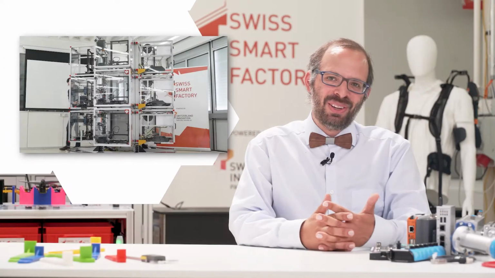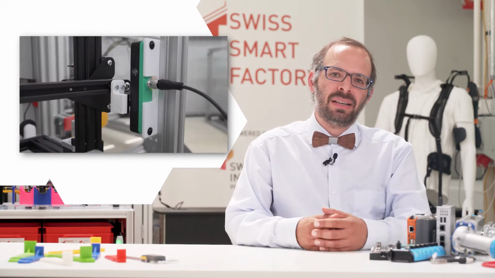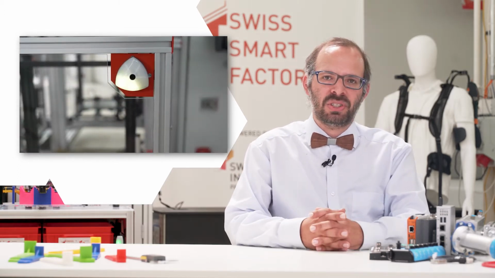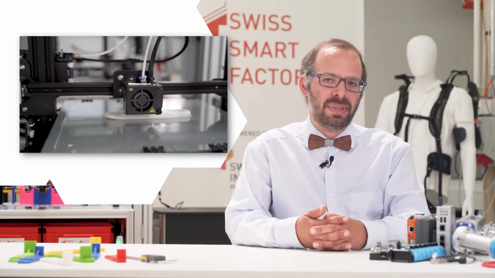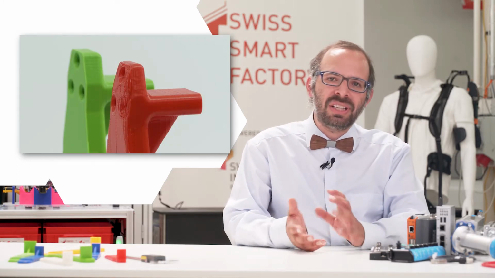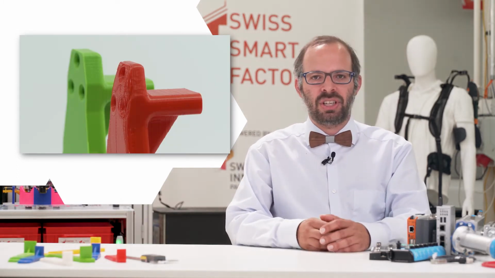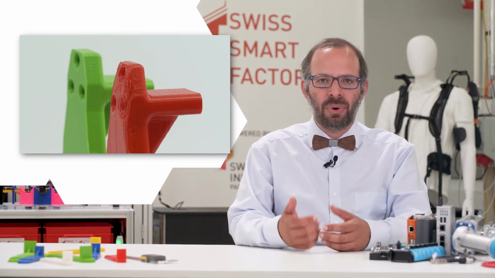In a previous video, we discussed an AI or machine learning use case in our Swiss Smart Factory Lighthouse project. Part of this project is to print these drone arms, where the quality goals are not always met, which leads to a relatively high rate of rejects. In this video, we will see how machine learning algorithms work to support a better quality.